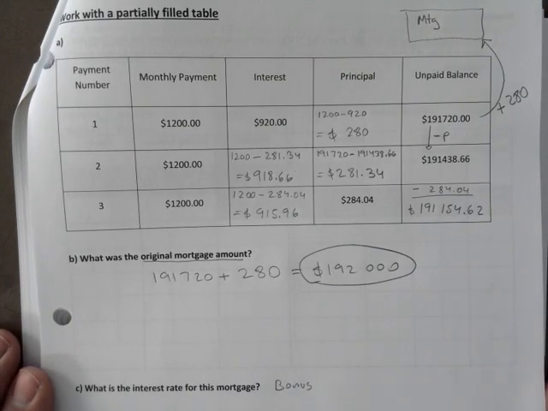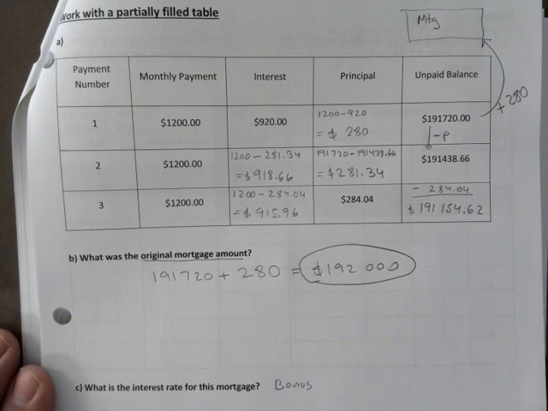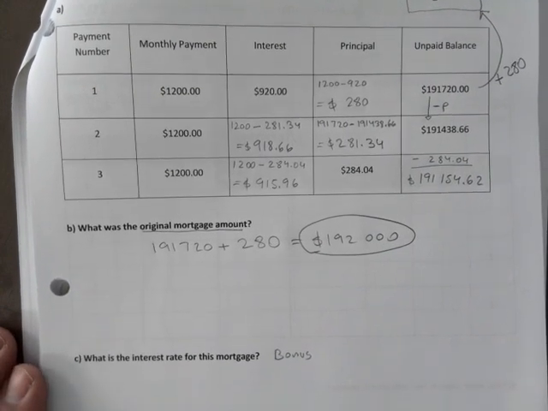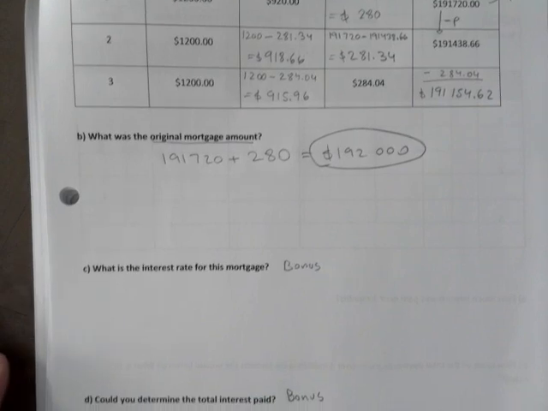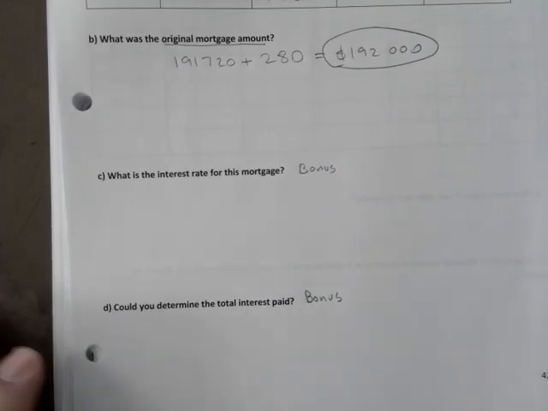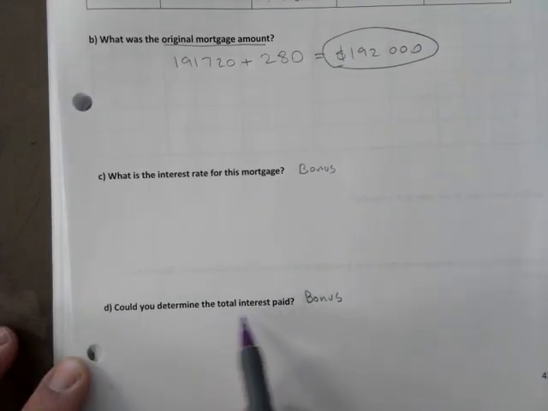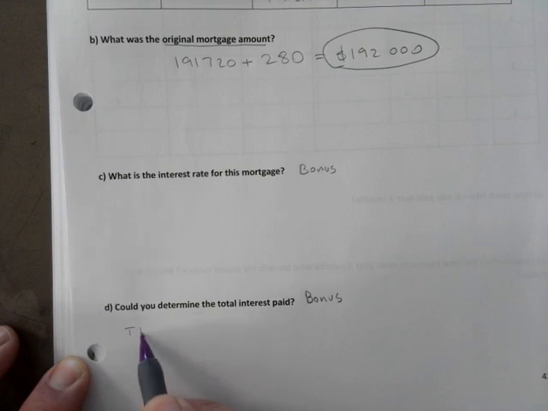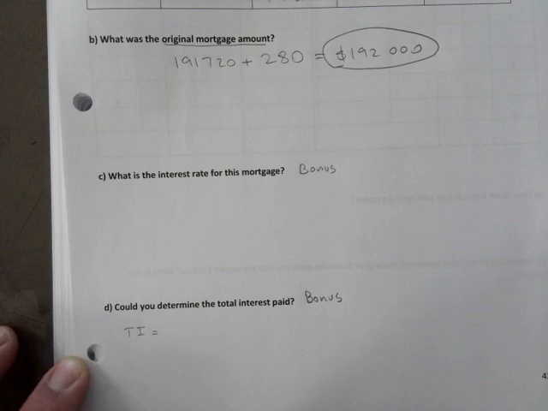D is very doable. Sorry, I lied on that one. C is definitely a bonus, but D is doable. Total interest paid, right? What's the total interest paid? TI. Actually, you don't know the time, right? It is still a bonus, sorry. I'm getting ahead of myself here.